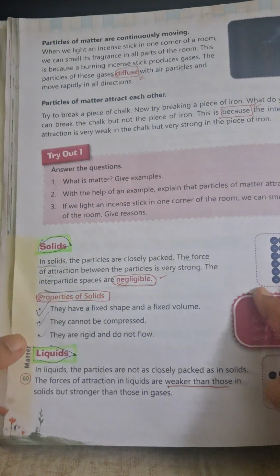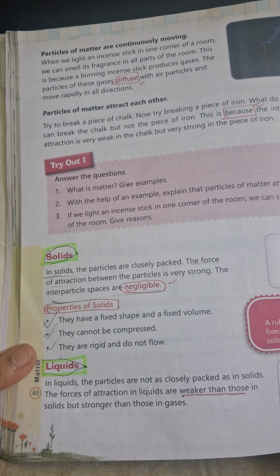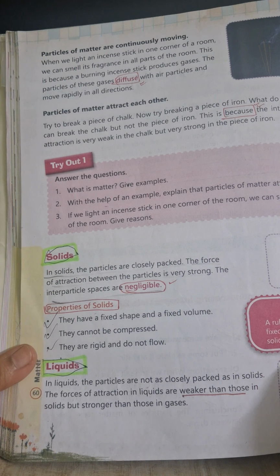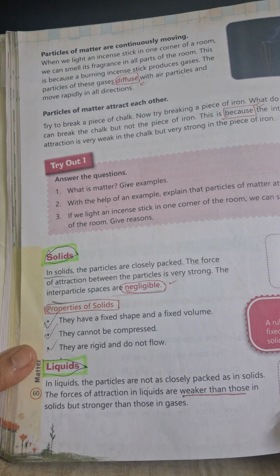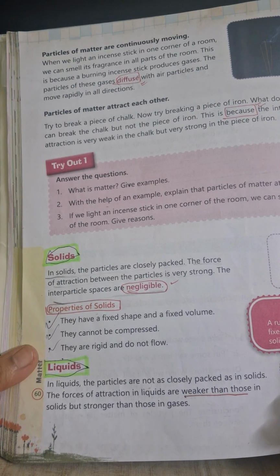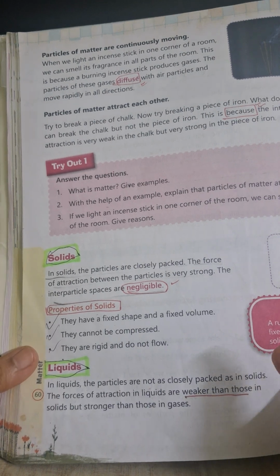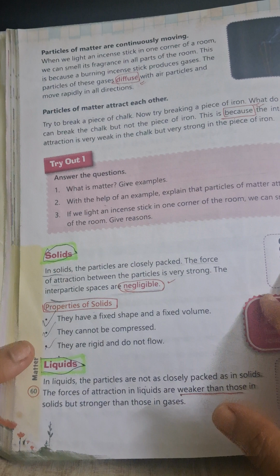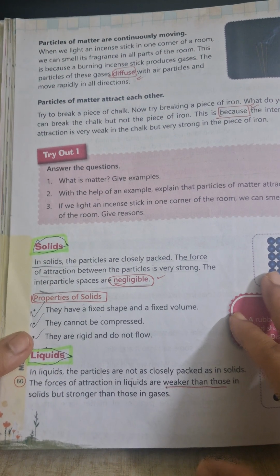Another property is that particles of matter are continuously moving. How can we show this? Now they are showing that you take an incense stick, agarbatti, and burn it. You can smell it in another room. Why? Because the particles of gases can diffuse. Diffuse means they spread in all directions. The third property is that particles of matter attract each other.